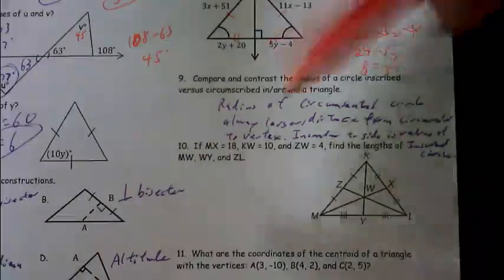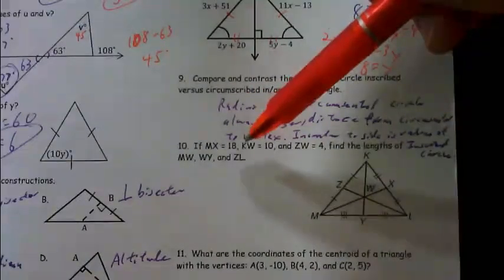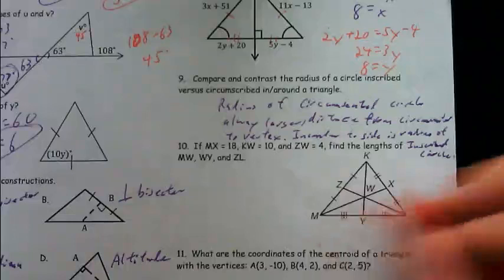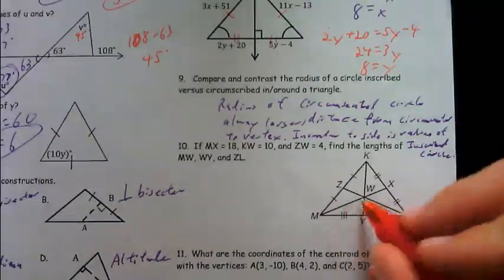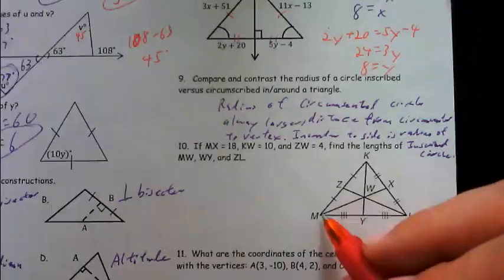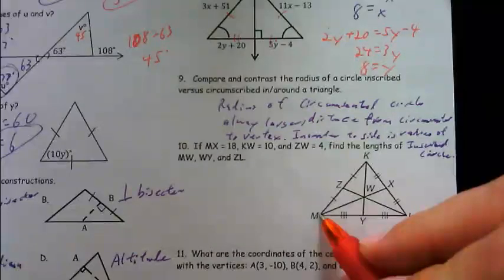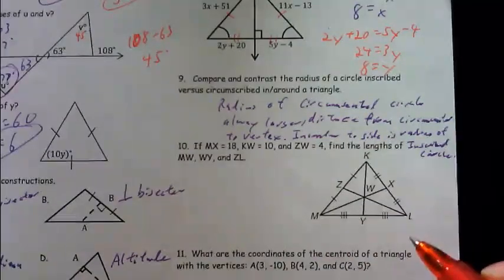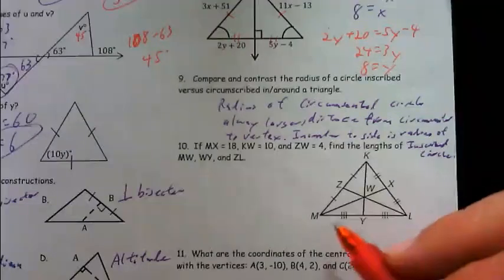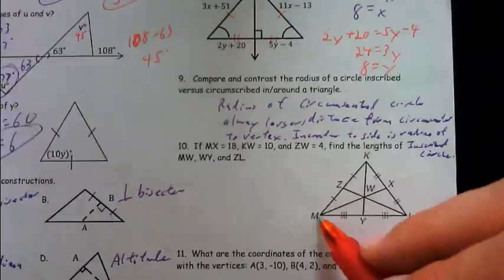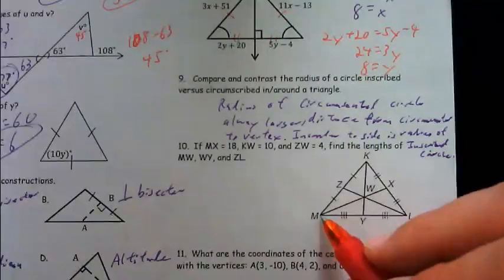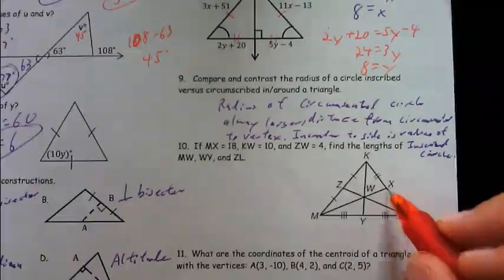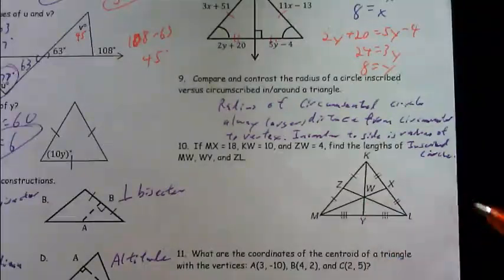All right, on number 10, they give us MX is equal to 18. So MX, that's the entire length. Well, the little piece here is going to be a third of the overall. This is going to be 2/3, because again, our property here is that the distance along a median from our vertex to our midpoint is 2/3 to get to our centroid.